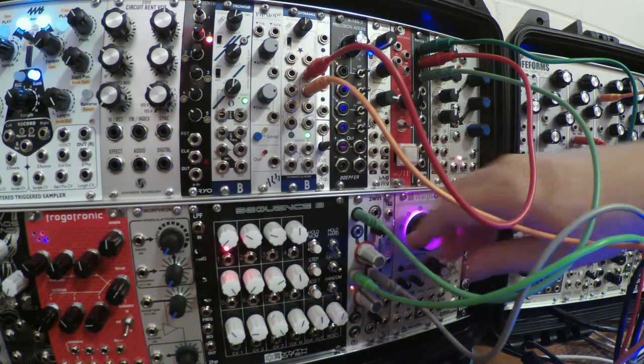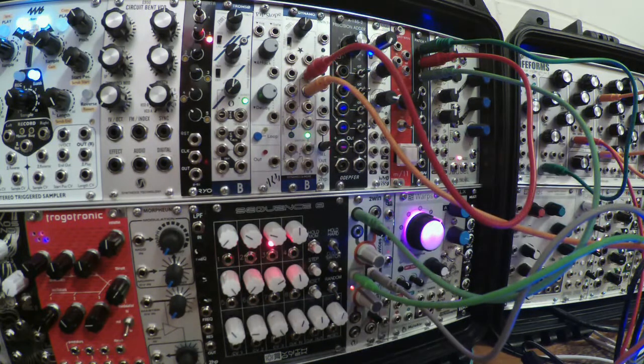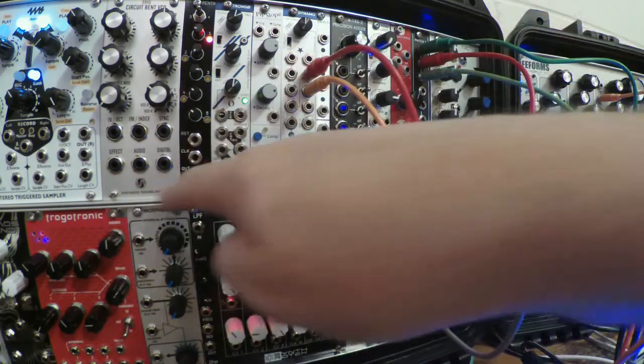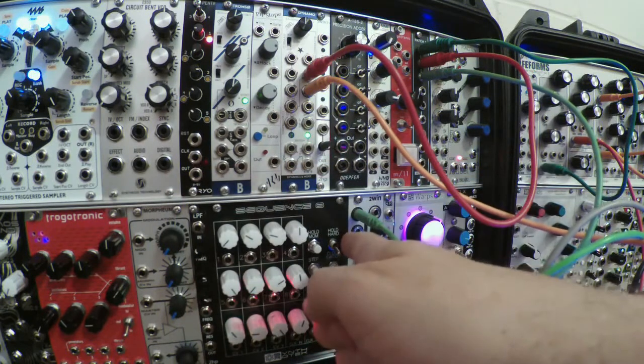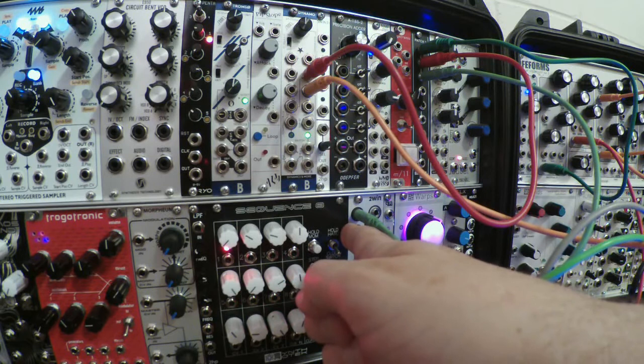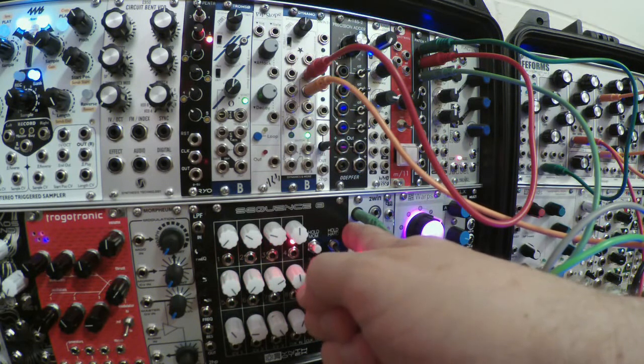it's outputting a gate twice per cycle, because if this line here is, when there's nothing plugged in, a 2.5 volt reference, if I'm remembering correctly. Yeah, 2.5 volt.